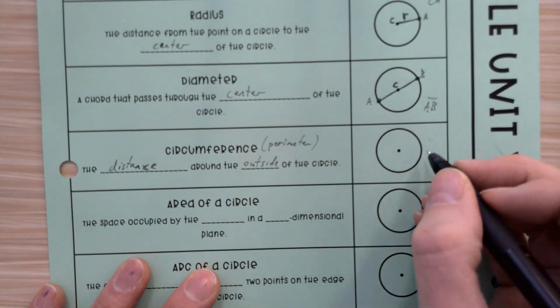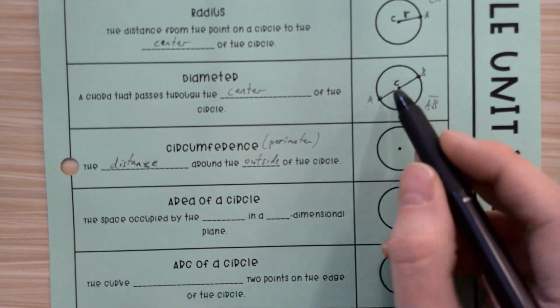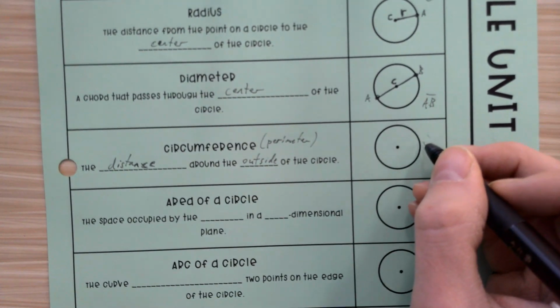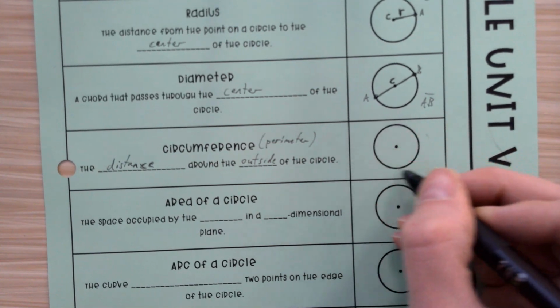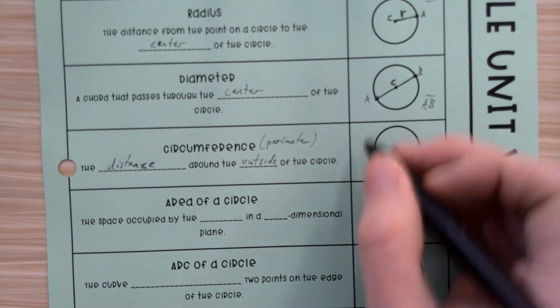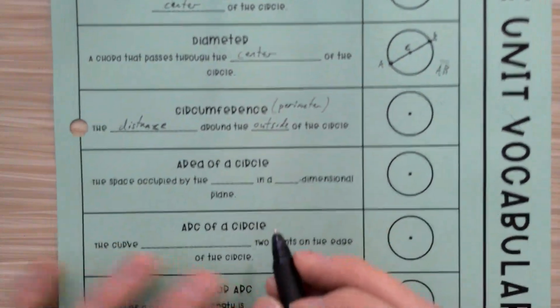We just measure the entire distance there. It's not a segment this time. That would be that distance. It's curved. We can't call it a segment if it's curved. It is an arc that goes all the way around, and we'll define arc a little bit later here.